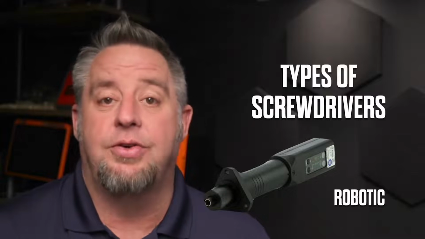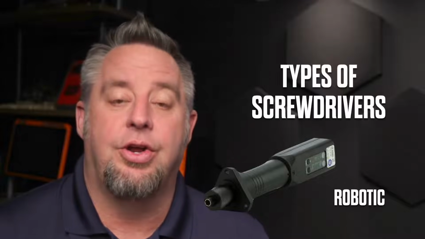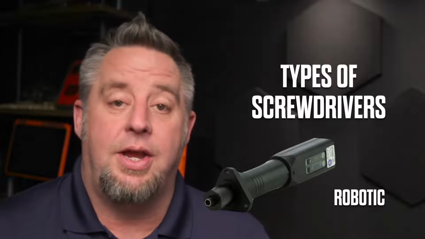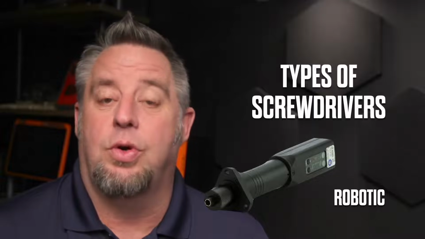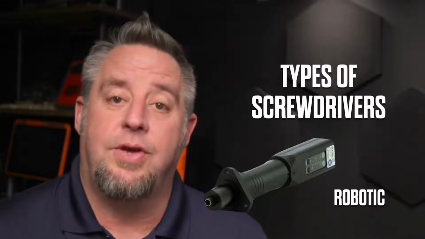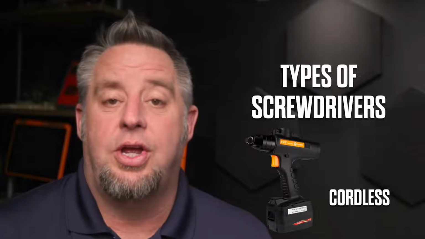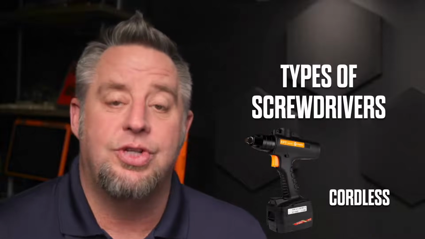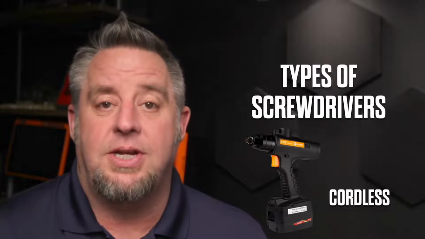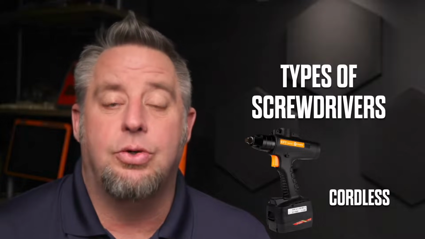So additional types of drivers are going to be robotic style tools that are controlled either by an automatic assembly process or possibly a robot or a cobot, those types of drivers. There's also cordless versions of the torque tools. In this case, this is our EPT, which is our cordless transducerized DC tool. And then there are also DC corded tools.